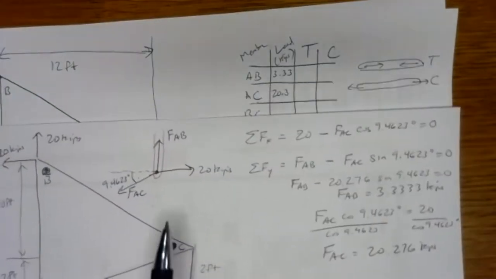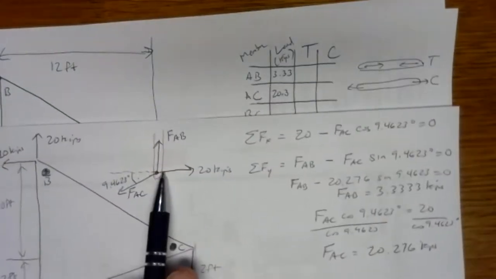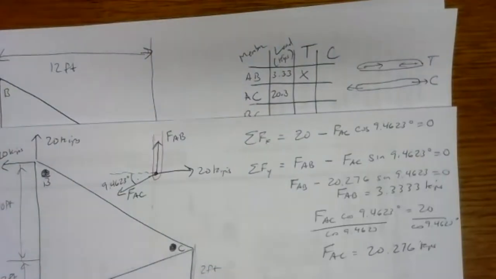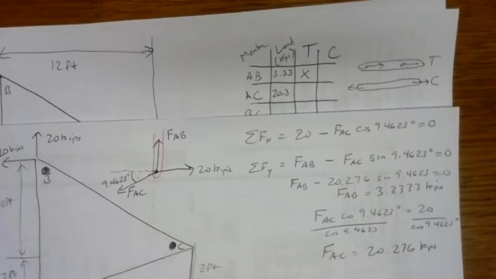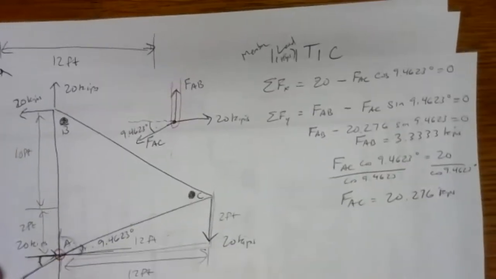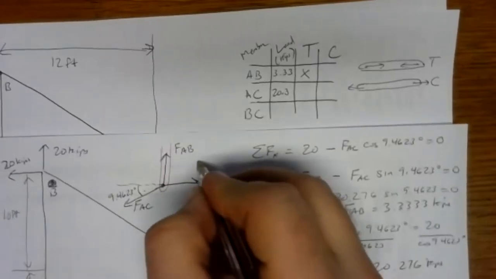So which one do we have here? Well, looks like that's pulling in. So that's tension. Member AB is in tension. Member AC, joint A is down here. Member AC is to the right and up. So member AC is up here.